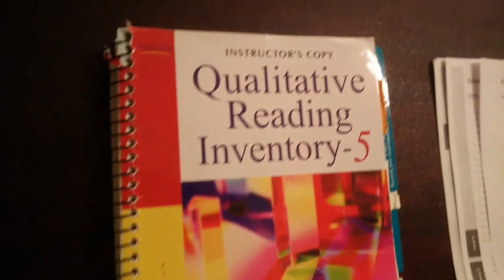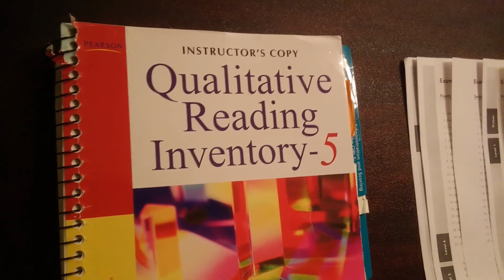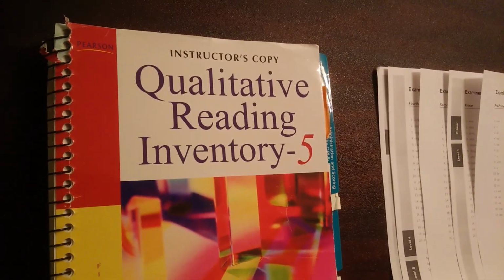So good luck with the QRI word list section, and I hope you'll learn a lot about your student while you're out in the field.